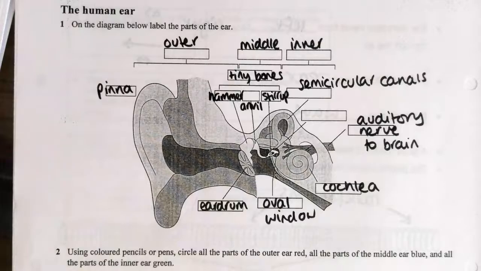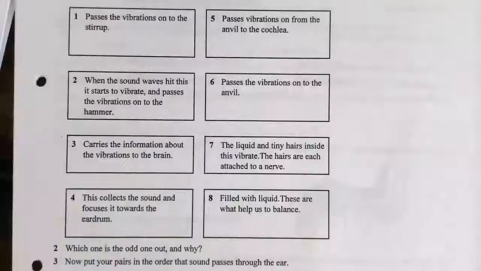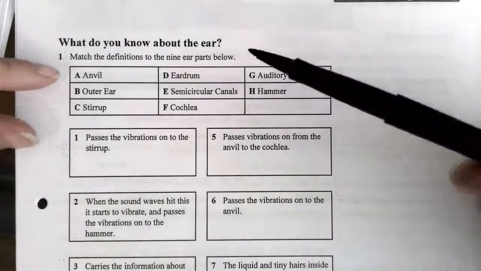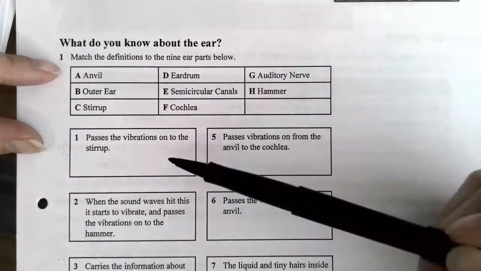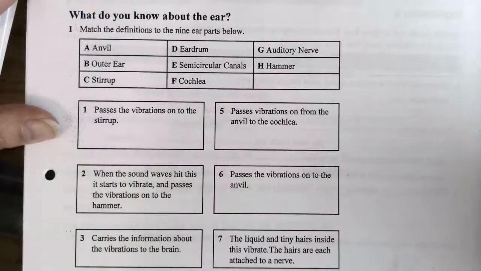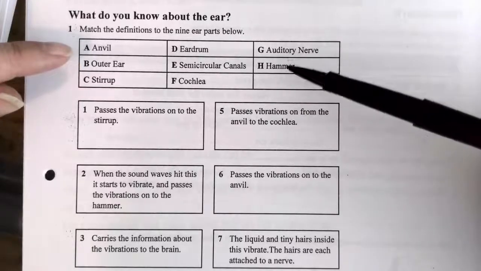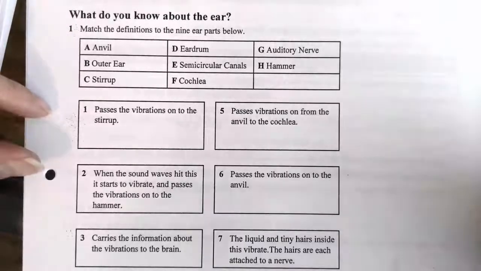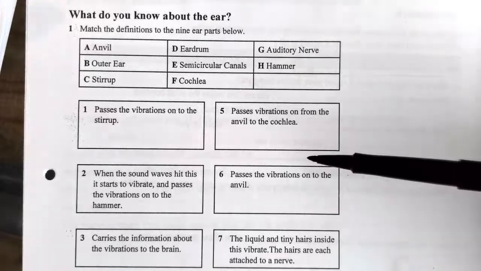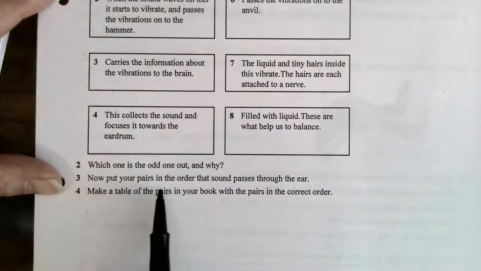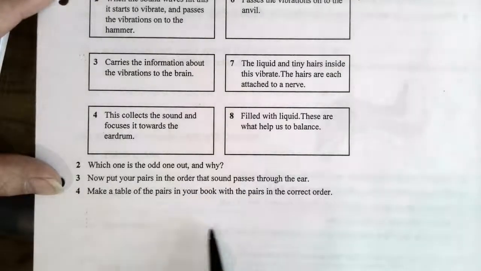Now, what I need you to have a go at is the activity on page 101. On page 101, you have got different ear parts, but you also have different definitions of all the different ear parts. So we've got 7 names of ear parts, but we've only got 8 definitions. So there's one of them that doesn't have a name, and you're going to have to name that for us. Okay. Then number 3, put your pairs in the order that sound passes through the ear. So you can just list that as the order of numbers.